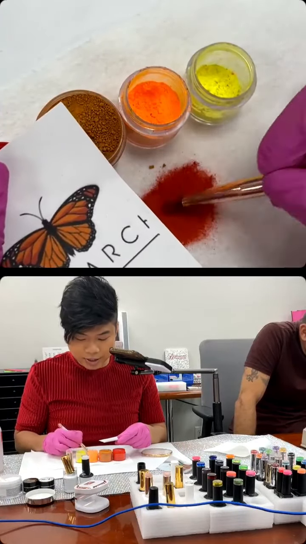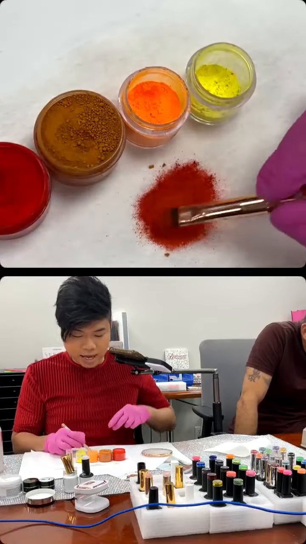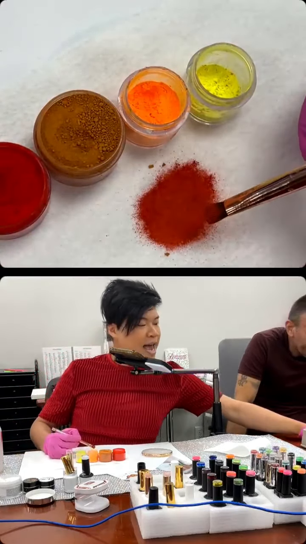Okay, so I'm going to go in with the red first. I wouldn't call it red because it has tan and orange in it.